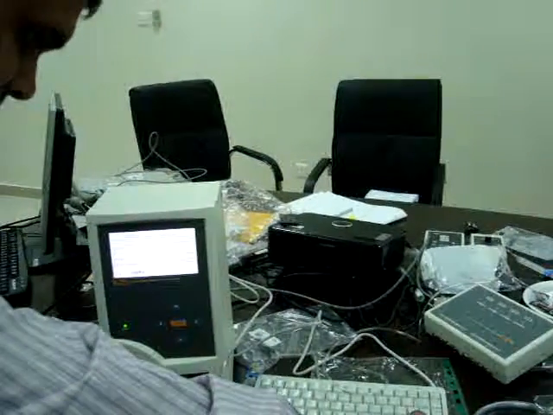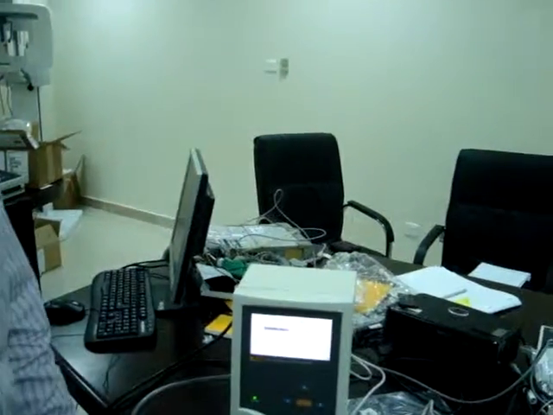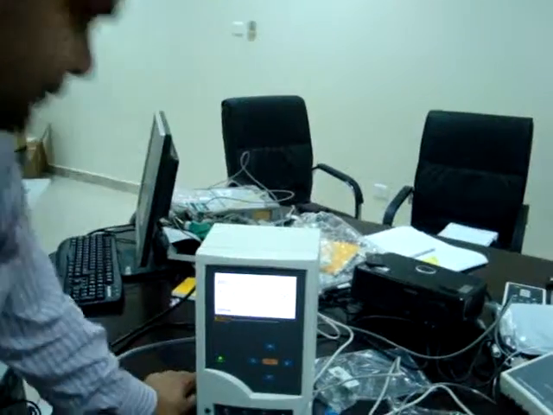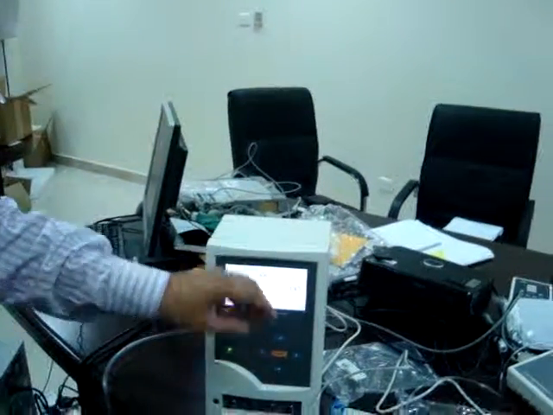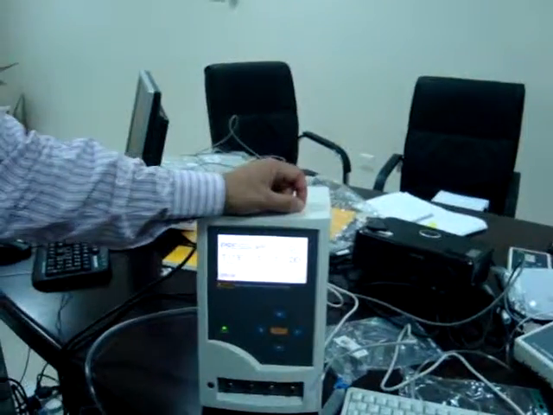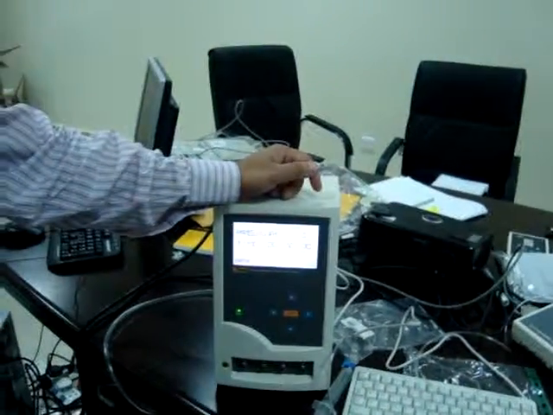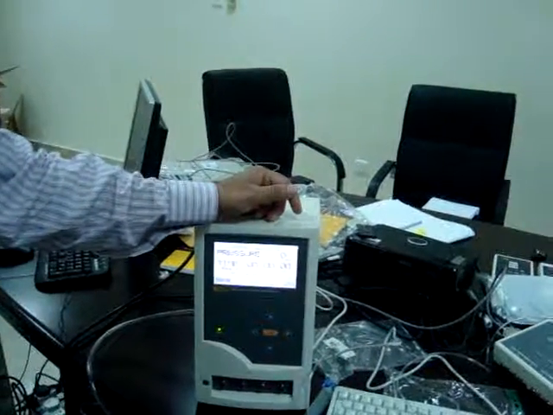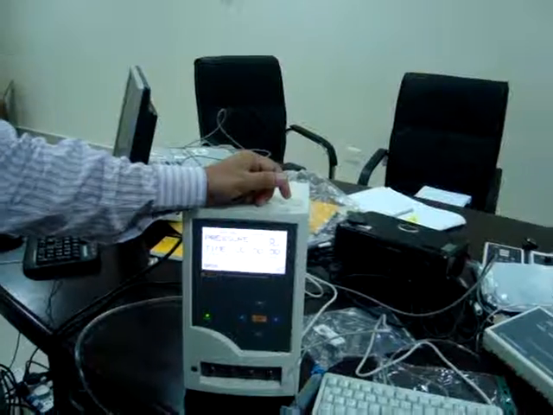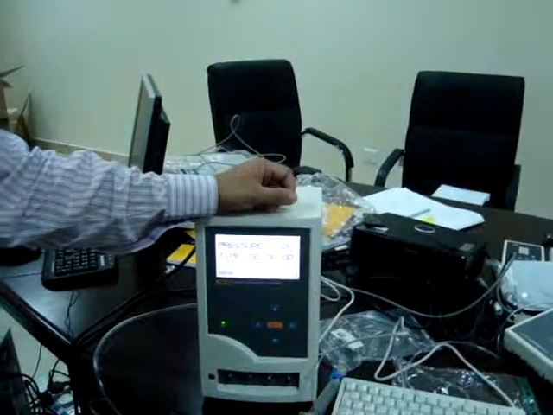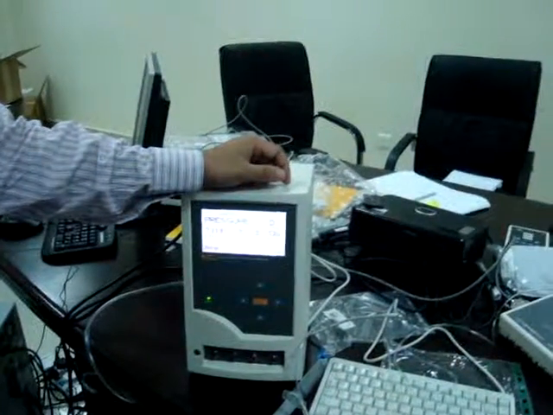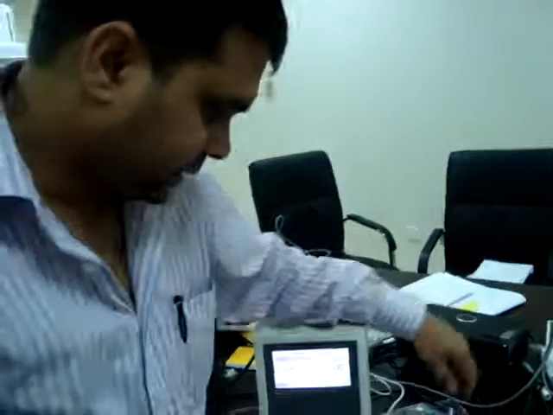Now let us go to setup. You can set up all the parameters, like occlusion. You can set at what pressure you want the occlusion alarm to go. How could I know the occlusion pressure? You have to match with the device. I have to read the catalog of this device. Then peak pressure and peak time.